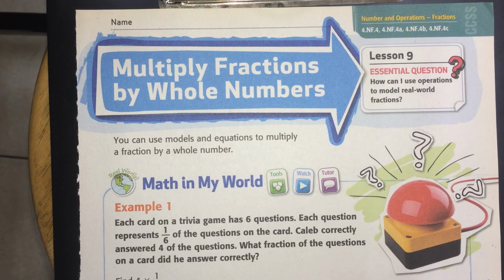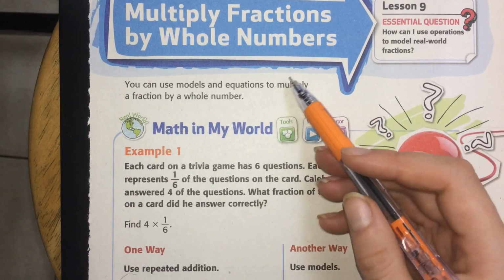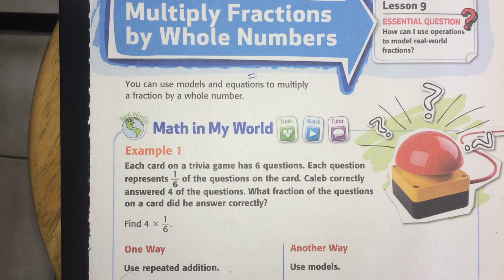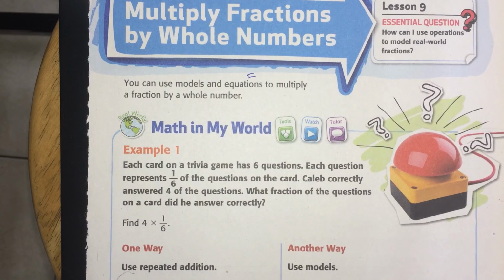Welcome to Chapter 9, Lesson 9. This is our second lesson on multiplying fractions by whole numbers. You can use models and equations, remember equations have an equal sign, to multiply a fraction by a whole number.